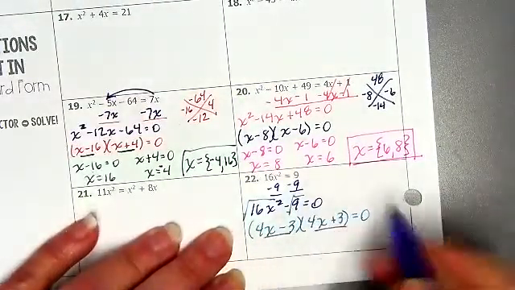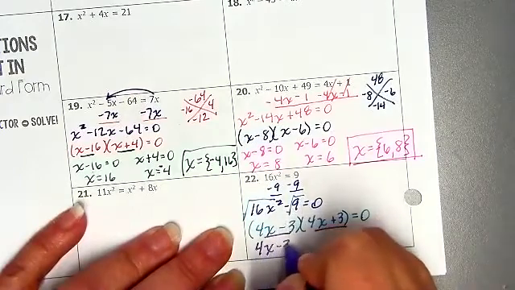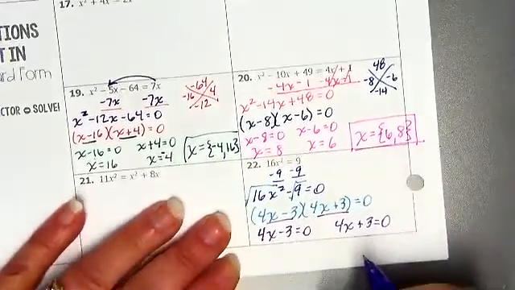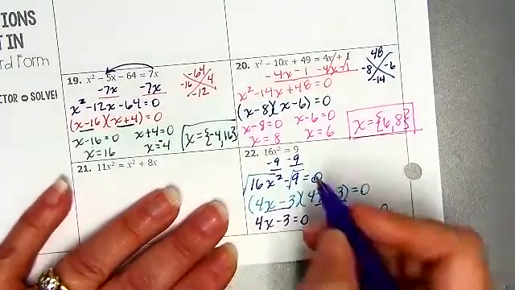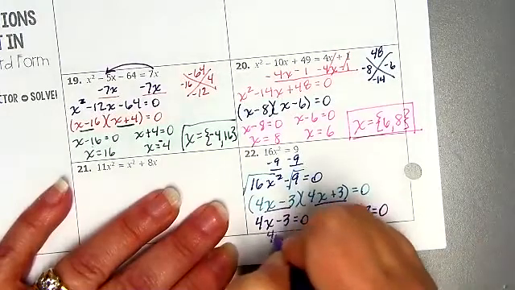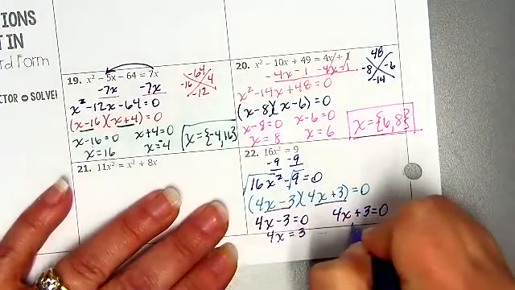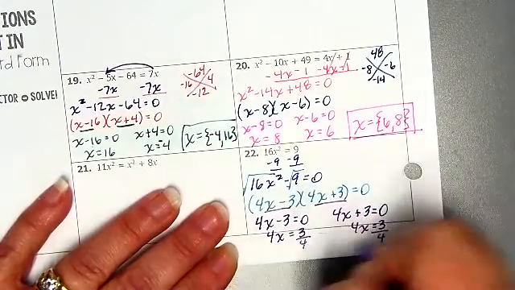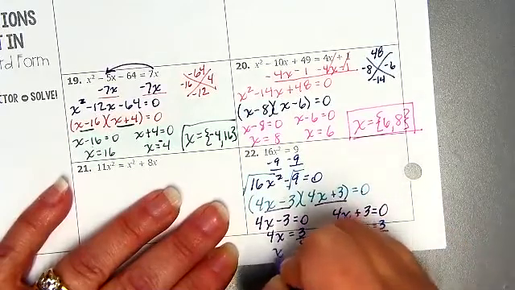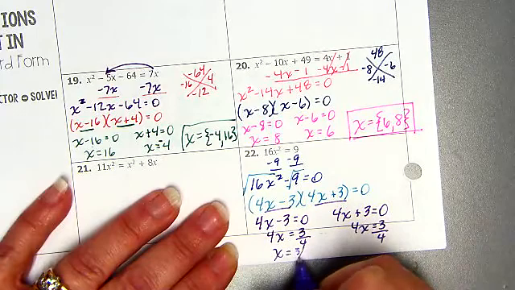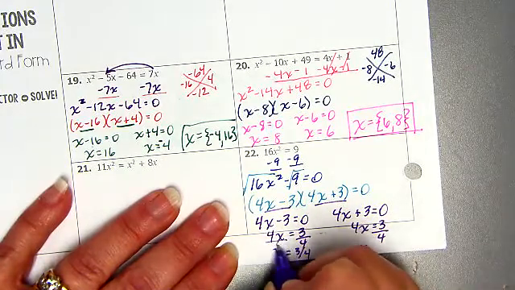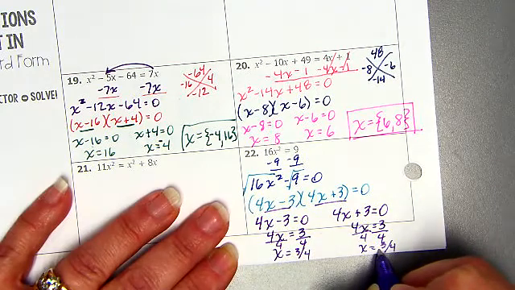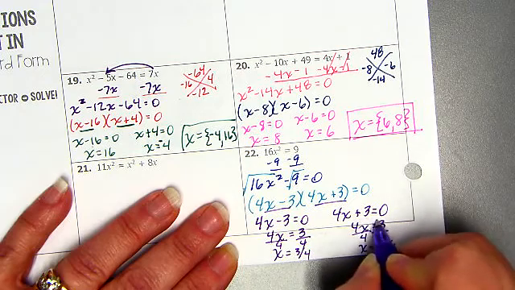Set each factor equal to 0. So I have 4x minus 3 equals 0. 4x plus 3 equals 0. Now we solve. So I'm going to add, with 4x equals 3. And we divide by 4. So I have x equals 3/4. But this one's supposed to subtract. This is supposed to be a negative 3.